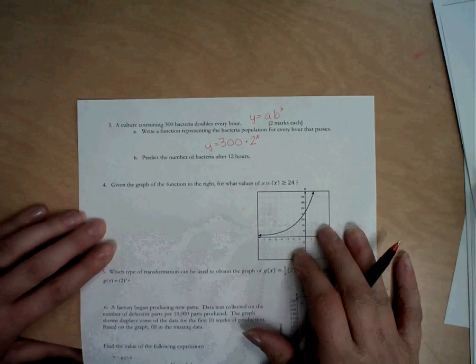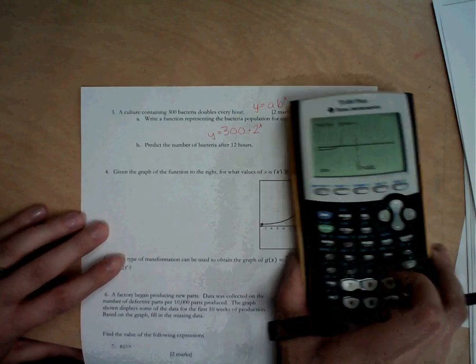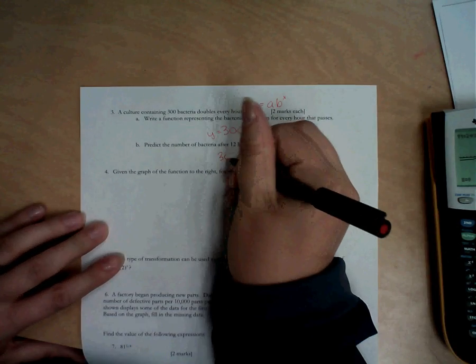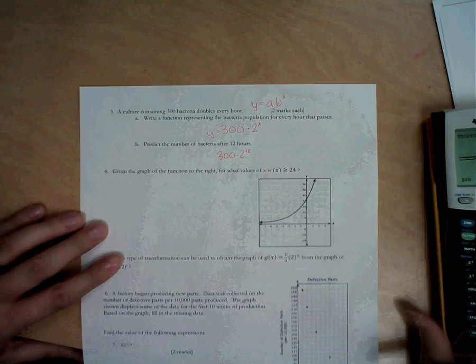Predict the number of bacteria after 12 hours. So that's going to be 300 times 2 to the 12.